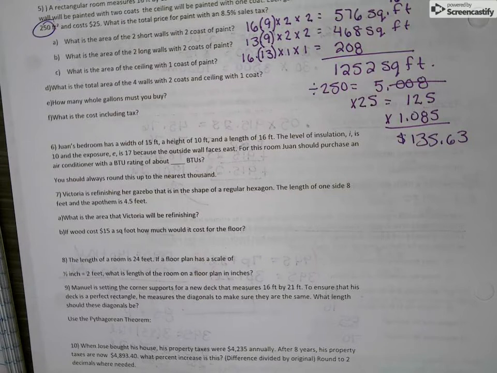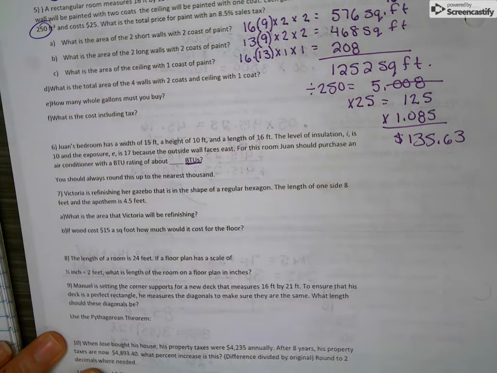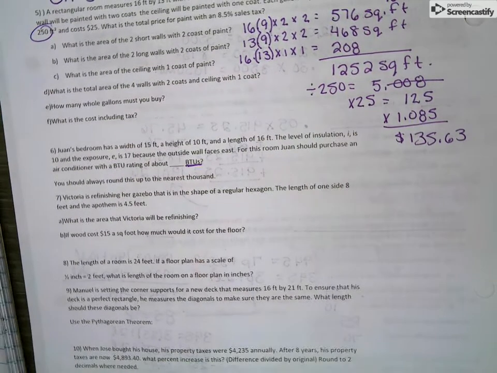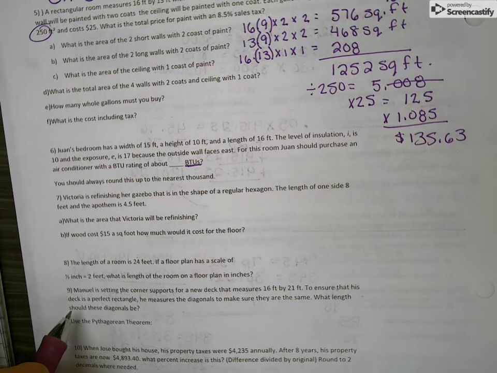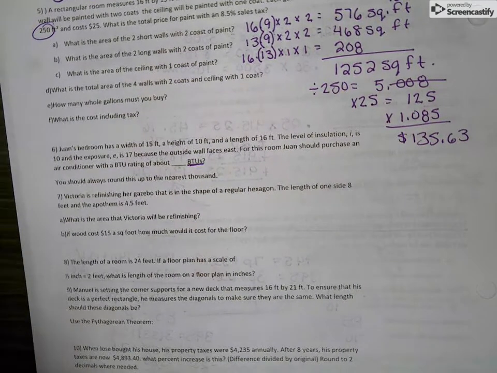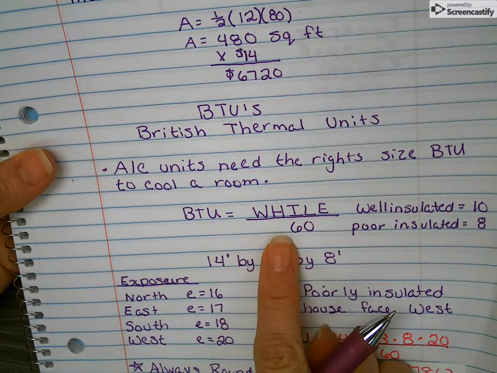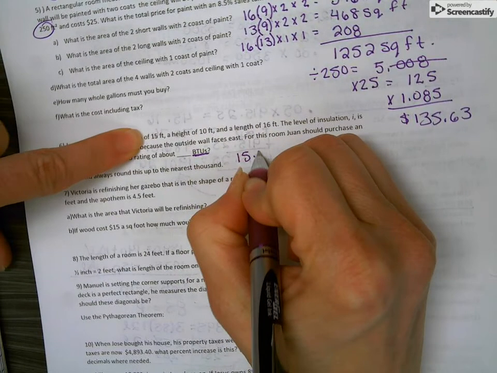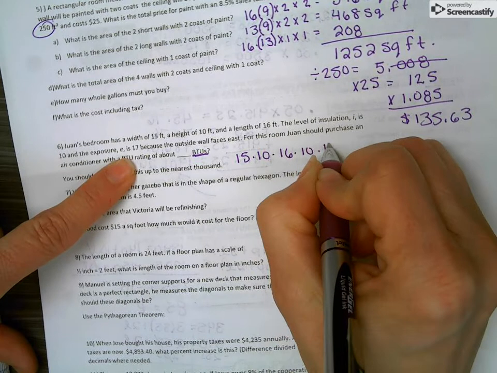Okay, Juan's bedroom. So we're looking at BTUs. I always look for those keywords. This is just the width over 60, I believe. I'm going to check my notes and make sure that's what we have here. And yes, we do have the width over 60, so we're just going to multiply all the numbers, divide by 60. So I have 15 times 10 times 16 times 10 times 17.